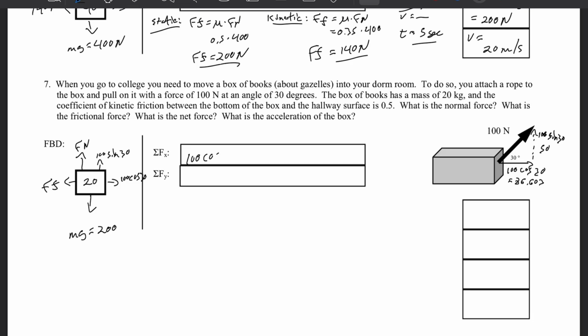Our net force equation in the x: 100 cosine 30 minus the force of friction is mass times acceleration. They're not balanced. Vertically, they are balanced. The box of books is not going to jet off the floor and skyrocket into space or through the roof.